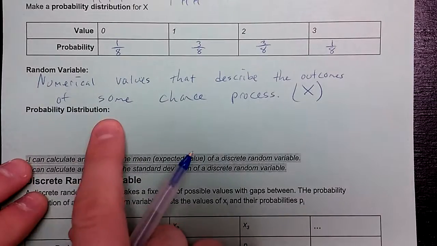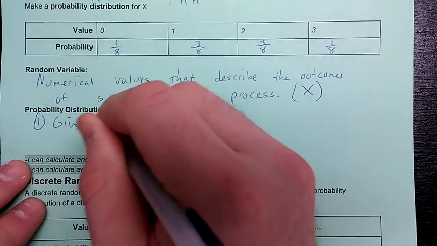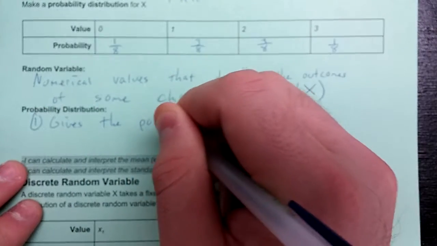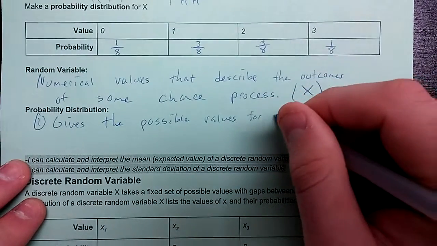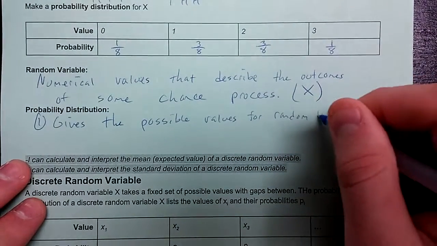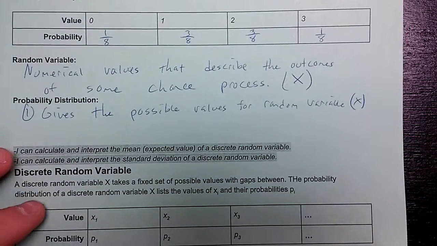The probability distribution does 2 things. First, it gives the possible values for random variable X, or whatever it's called. So what are the possible values?